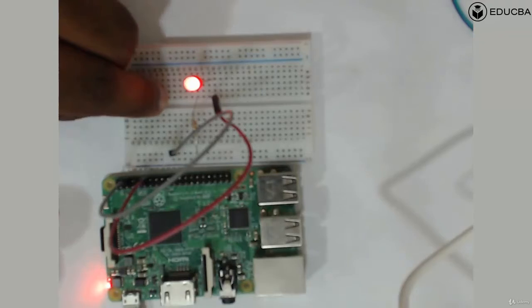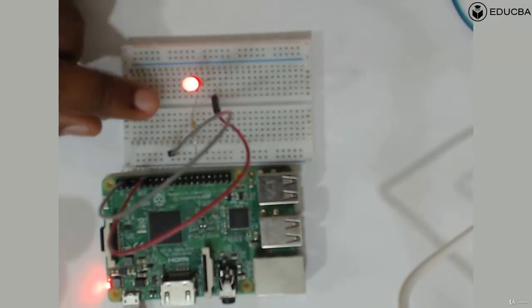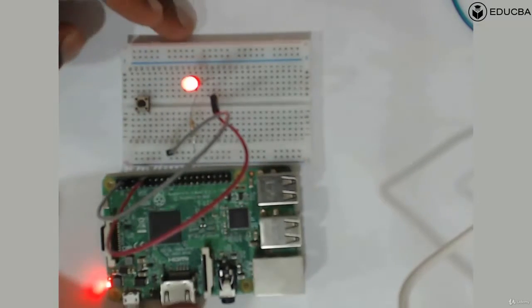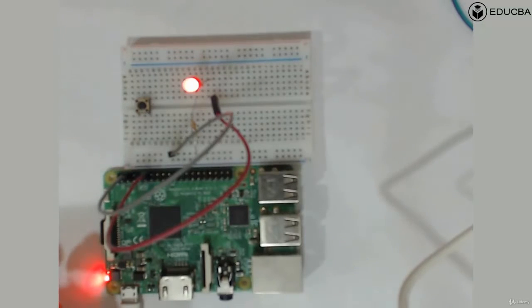Now, the good thing about the push button is, this time you don't need to give a high volt and a low volt and stuff like that, because they managed to do that by themselves. So we don't have to worry about that anymore. You have the button, and also let's connect.